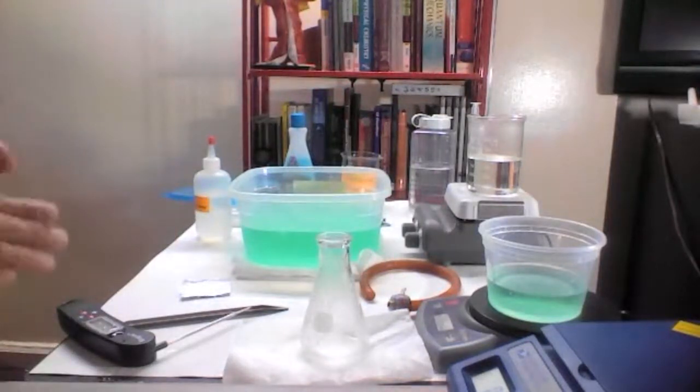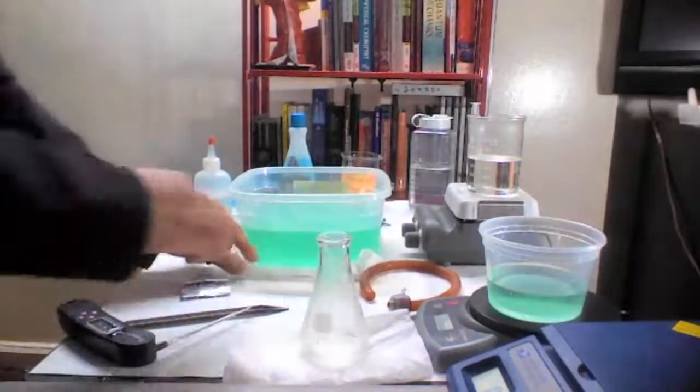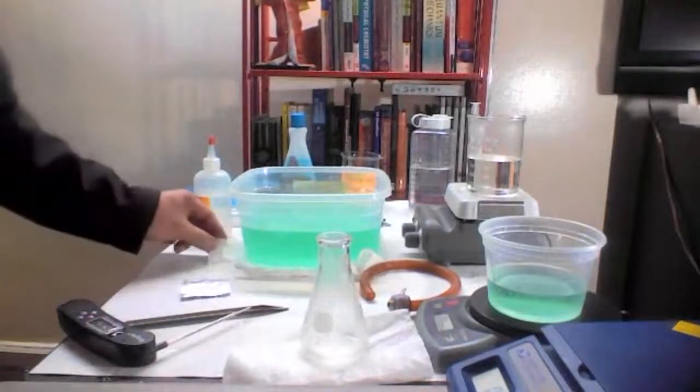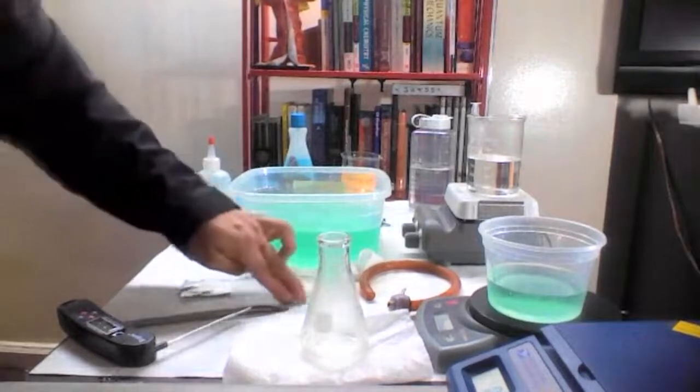Okay, so now we have the mass that we're going to use for Boyle's law. We have the mass we are going to use for the second Boyle's law.